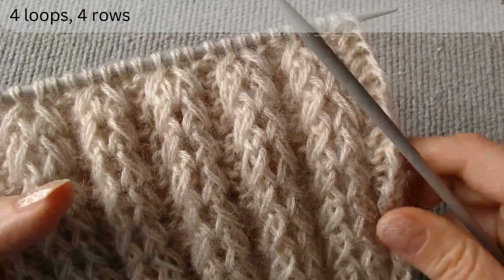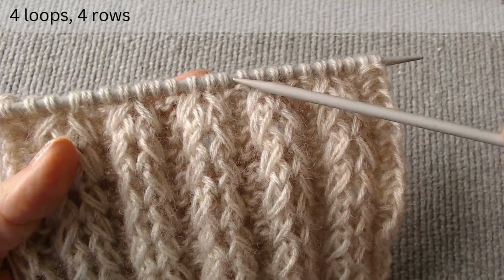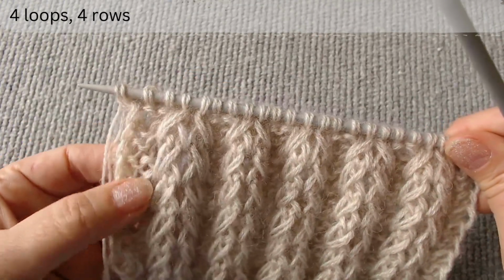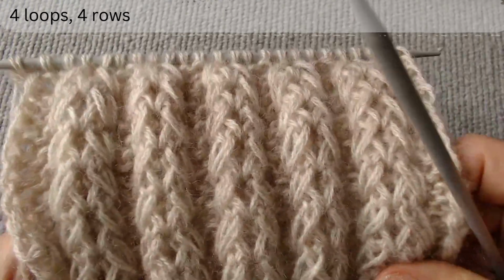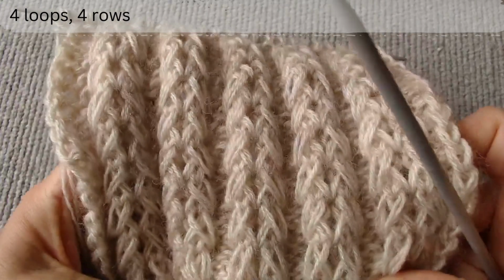To begin, cast on several stitches that are a multiple of 4. Add 2 loops for symmetry and 2 edge loops. At the start, knit 3 rows of 2 by 2 ribbing, beginning from the right side.